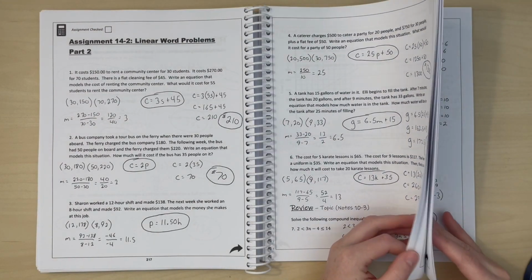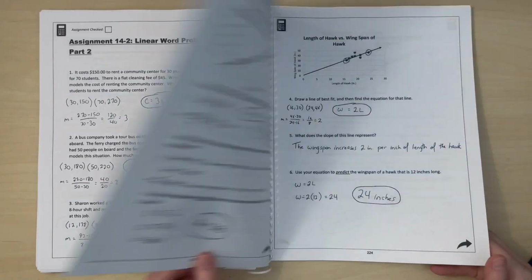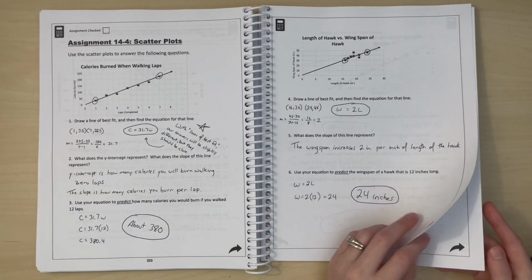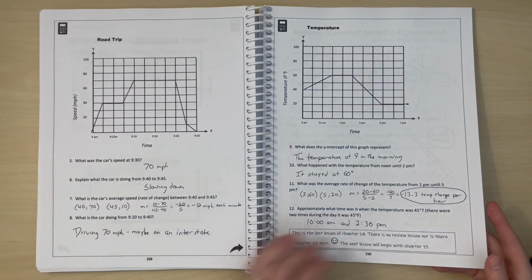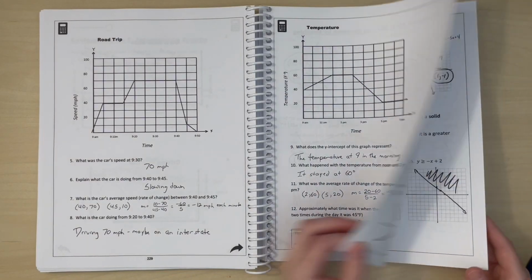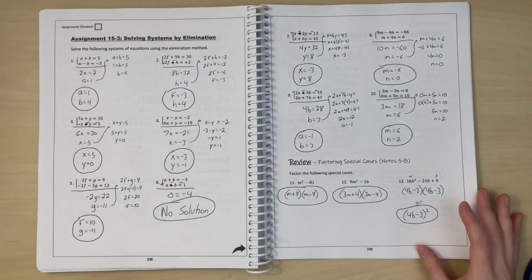If I'm going too fast, you could just pause the video here when you're glancing at some of this. There's just a lot here, and I don't want to take too much time to look at all the different answers, but you get the idea of how it's set up.